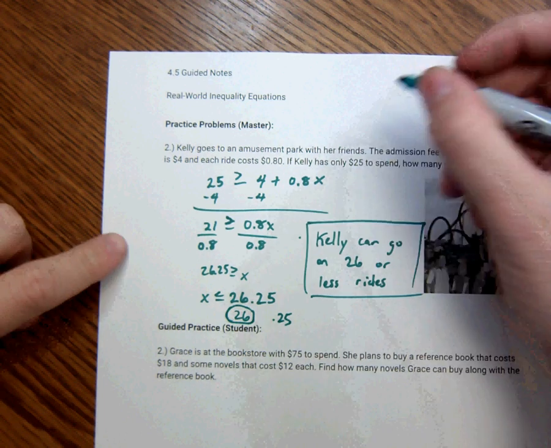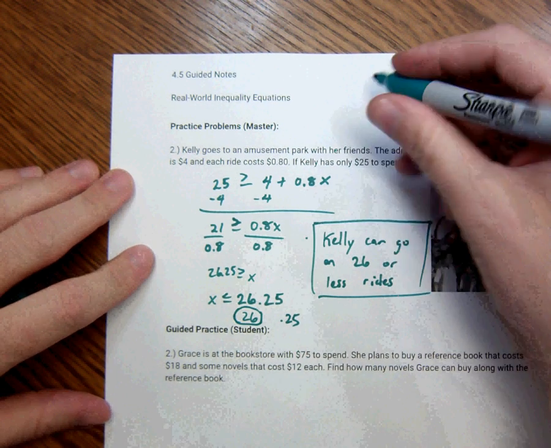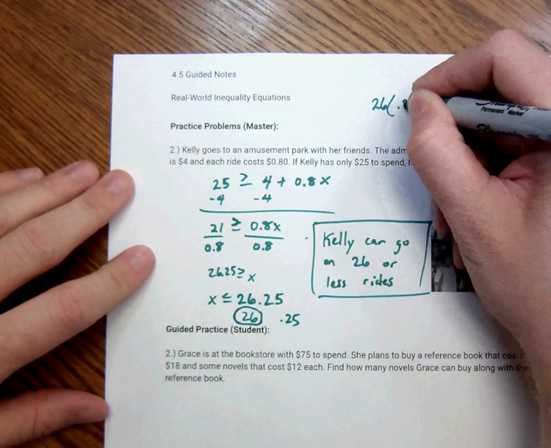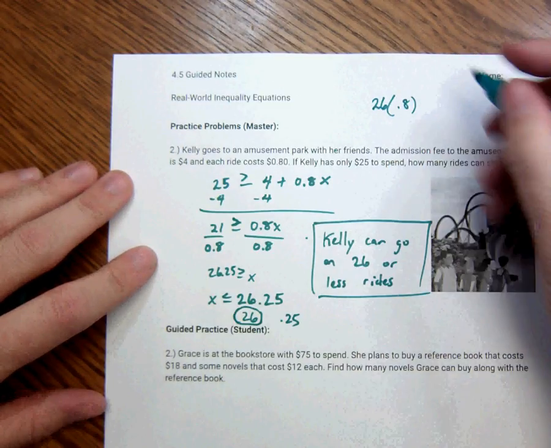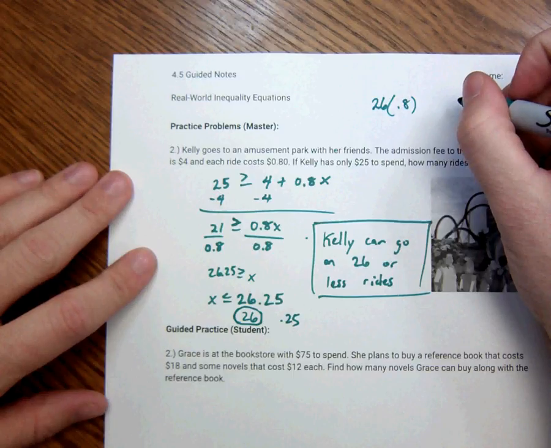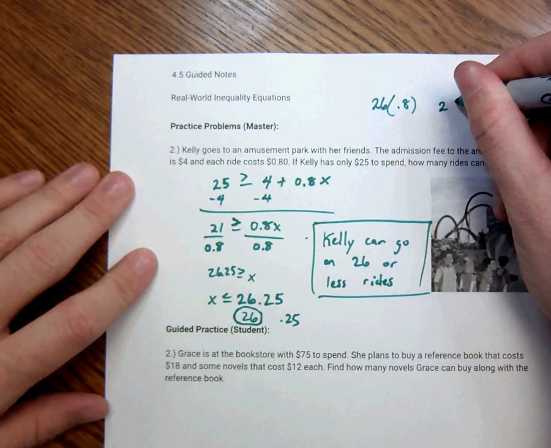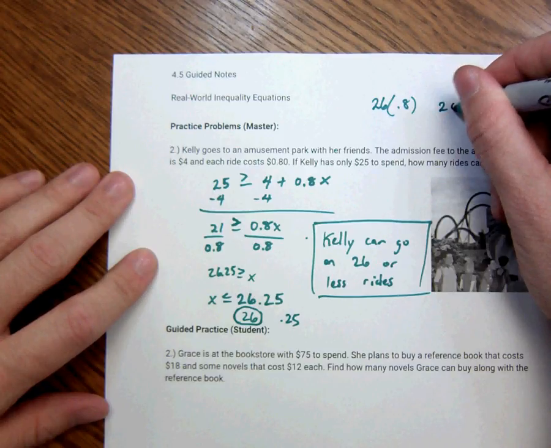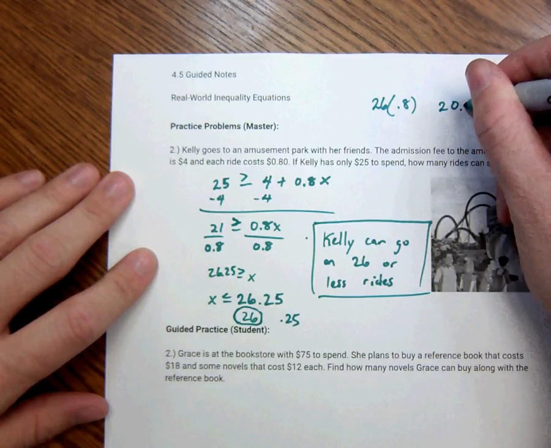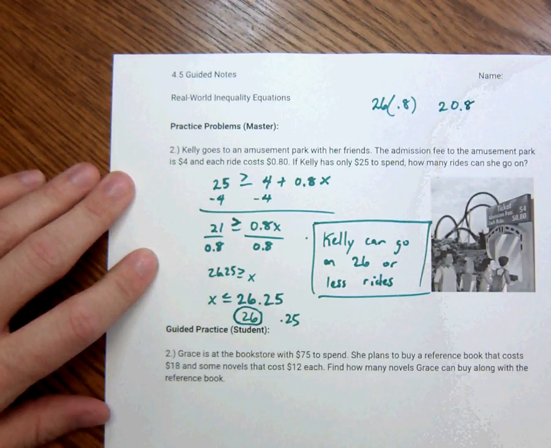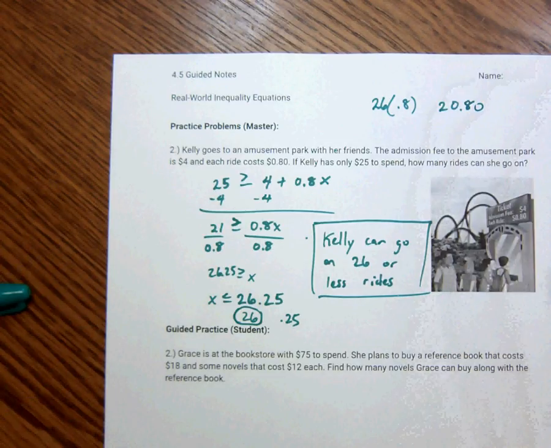So another way to think about that is 26 times 0.8 is, I believe, $20.80.